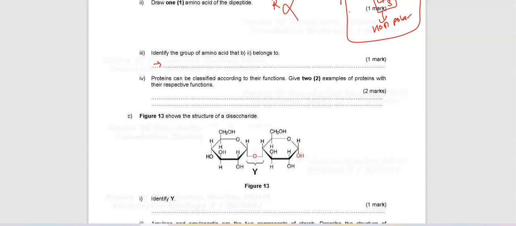Another type of protein, you can have motor proteins, which function in cell movement, contraction of muscle, such as the interaction between actin and myosin. And then the last one, you can have structural proteins, such as the ones that we looked at previously, such as collagen, keratin, structural protein that give structural support.